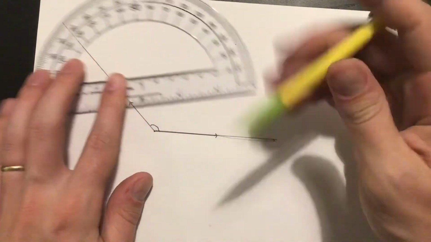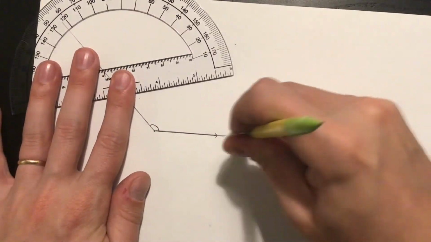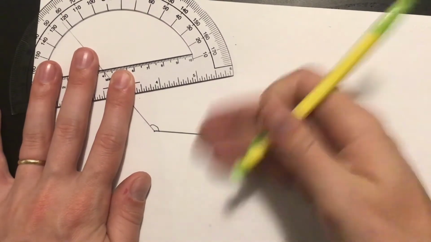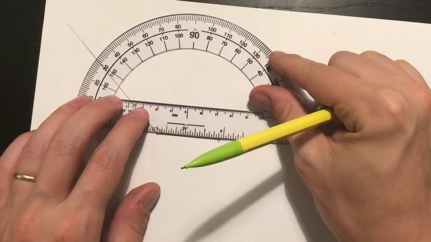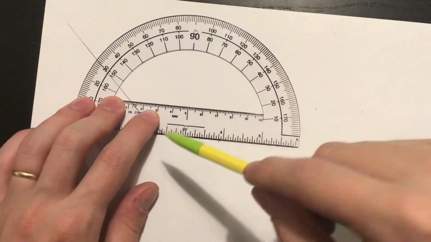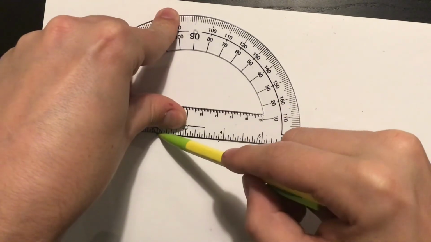Oops. So you see my drawing was a little off there, so I'm going to go ahead and erase. My pencil slipped off my straight edge. I want to make sure I'm drawing really straight and accurate lines, so I'm going to go ahead and try that one more time. See if I can get it right this time.